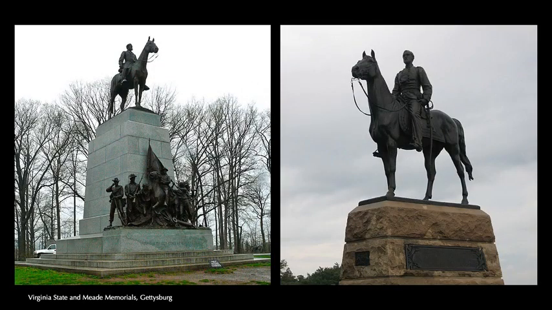More seated generals on their horses at Gettysburg. The one on the left, Virginia State Regiment, and on the right to General Meade. At Gettysburg, of course, while we have monuments there to specific generals or battalions, there's no overt language of the Confederacy per se, with the emphasis being on the heroism and loss of the soldiers.